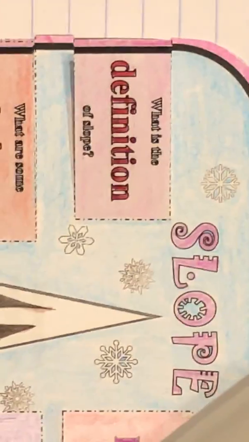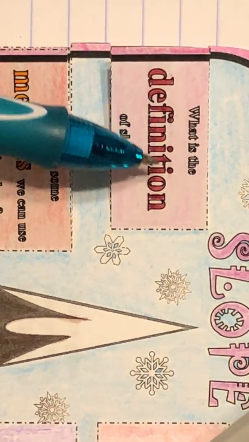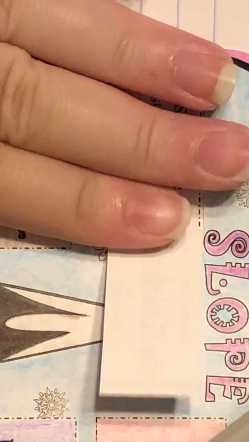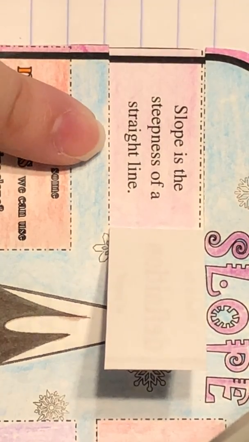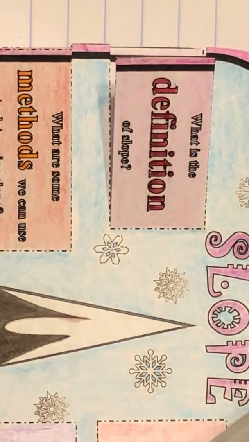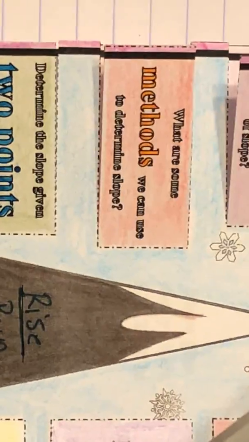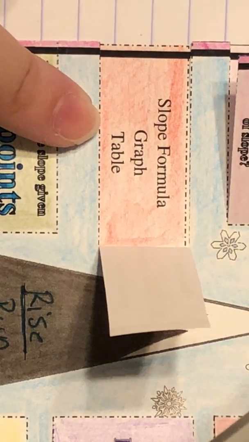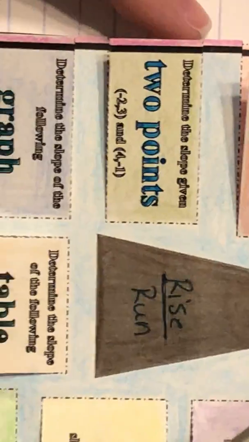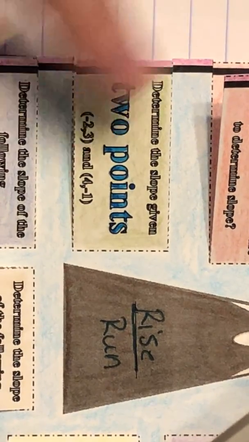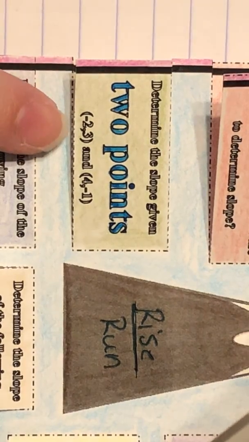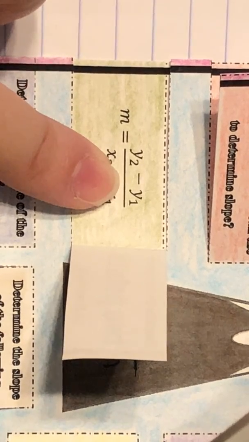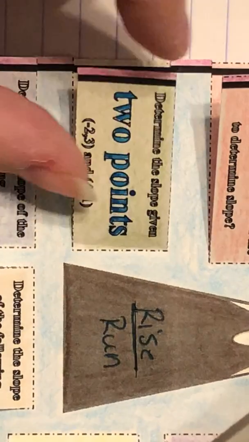So the first thing I'm going to look at is what is the definition of slope. Slope is the steepness of a straight line. Some of the methods that you can use to determine slope are the slope formula, the graph, and a table. I can determine the slope given 2 points. For example, I have (-2, 3) and (4, -1). So I can take y2 minus y1 over x2 minus x1.